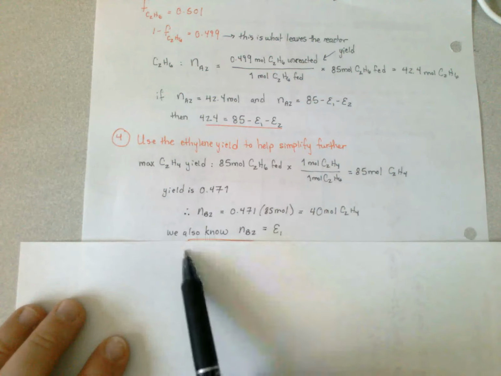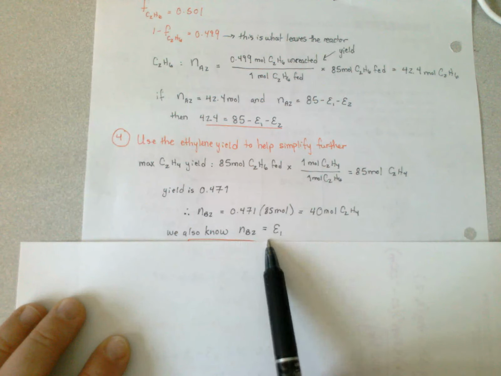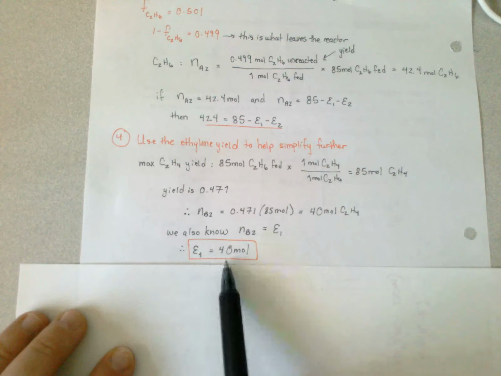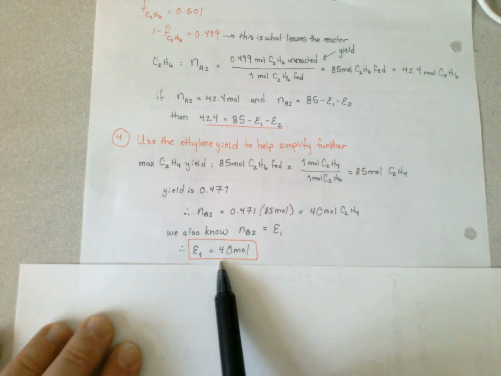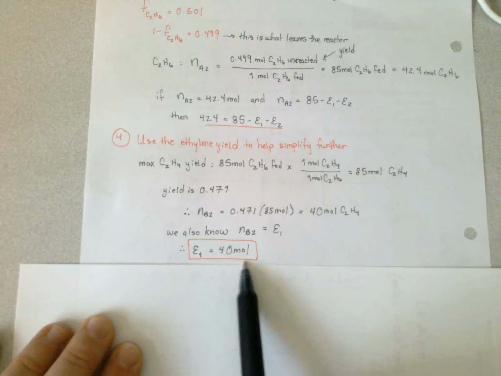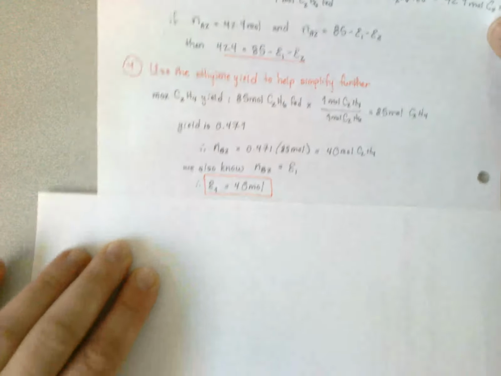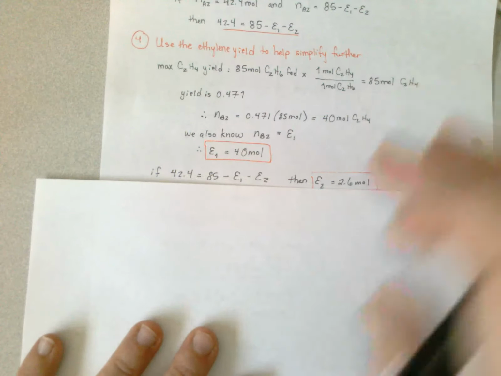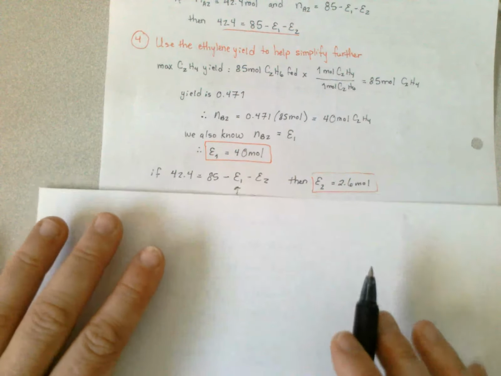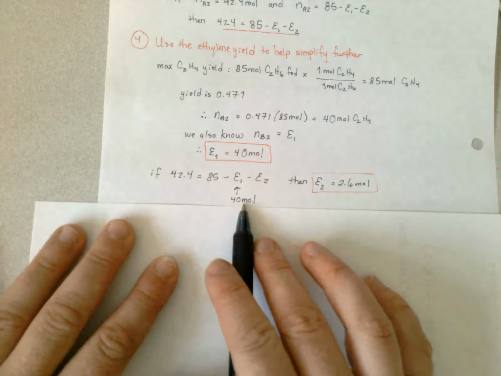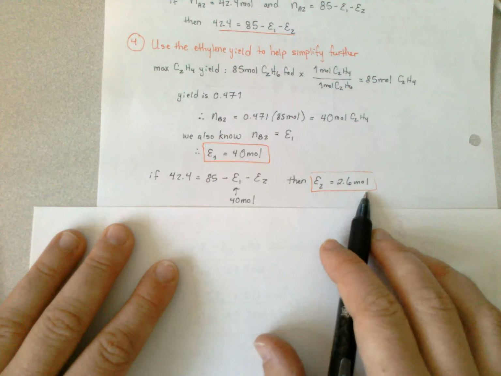Okay, now we also know that NB2 is equal to E1. That's an equation that we wrote on the other side, which means that E1 equals 40 moles. So remember that your extensive reactions have units of moles, and that's important here because that allows us to solve for quite a few things. Now, if we take our 42.4 equals 85 minus E1 minus E2, and we put 40 moles in for E1, then we can find that E2 has to be 2.6 moles.